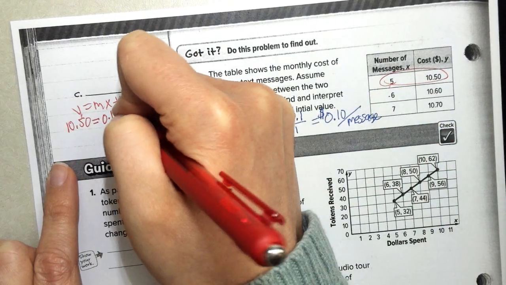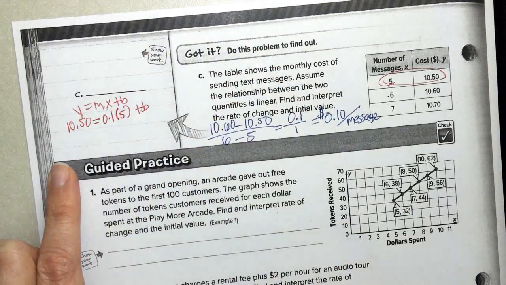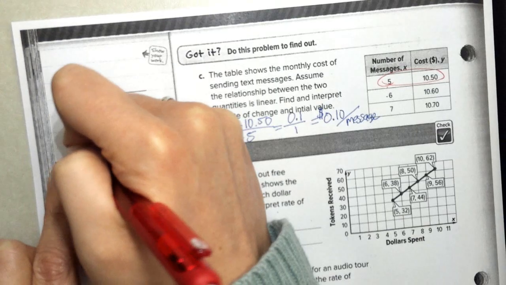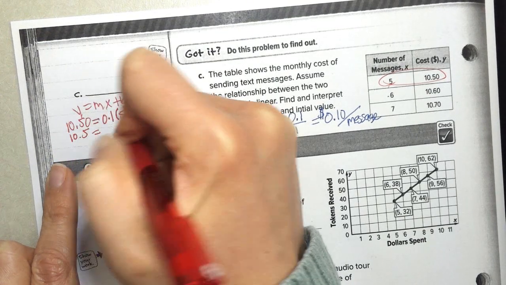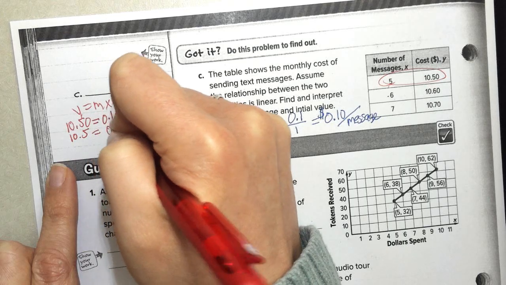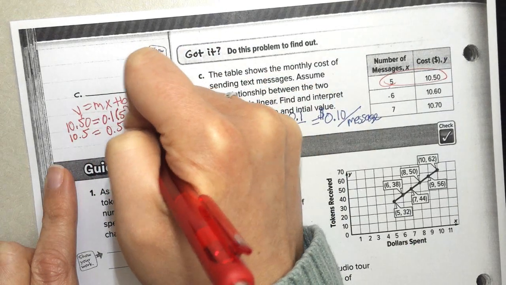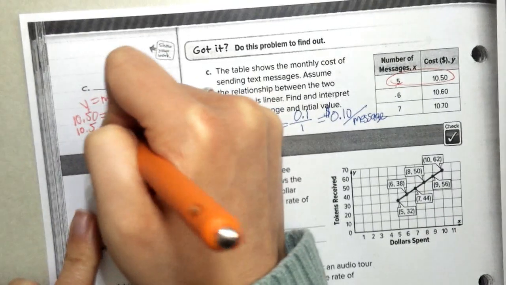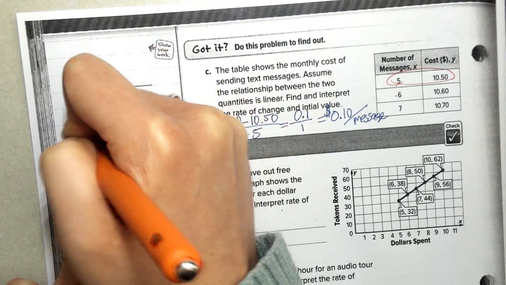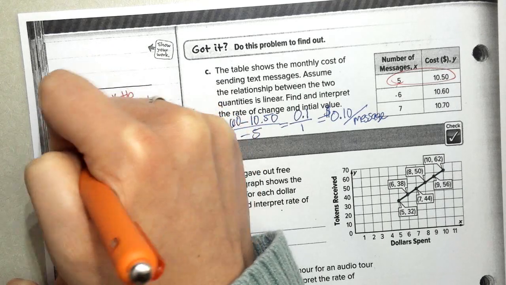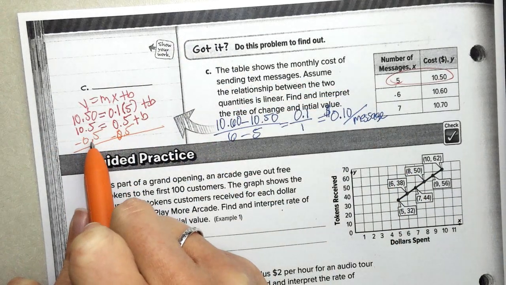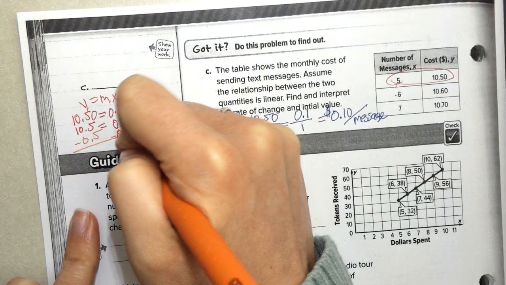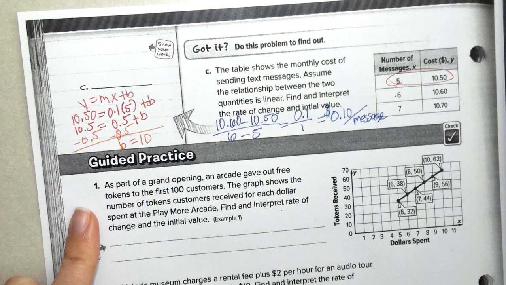Our x plus b. So when I do that, I have 10.5 is equal to, I simplify, and that's 0.5 plus b. To solve, I'll move my constant to the same side. So 10.5 minus 0.5 gives me b is equal to 10.